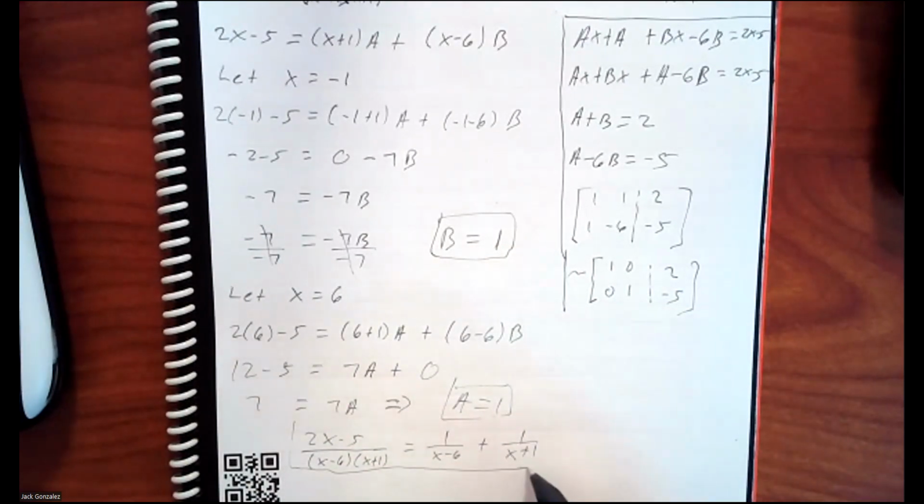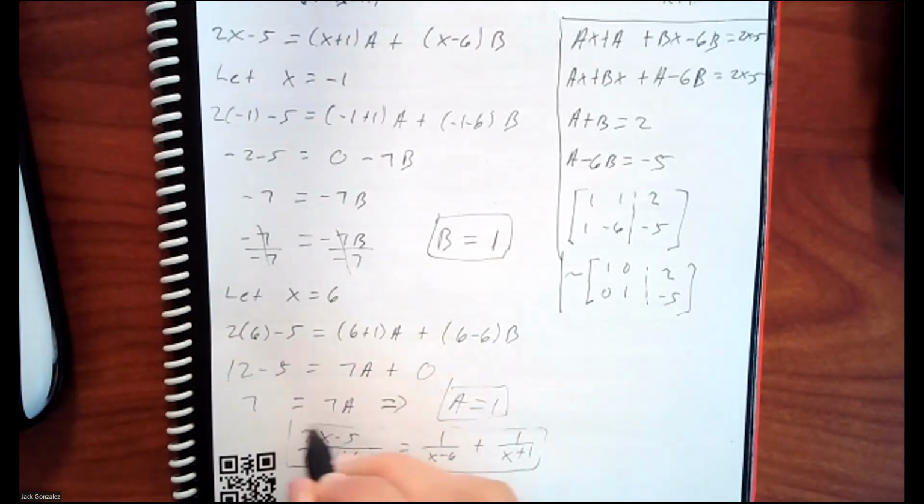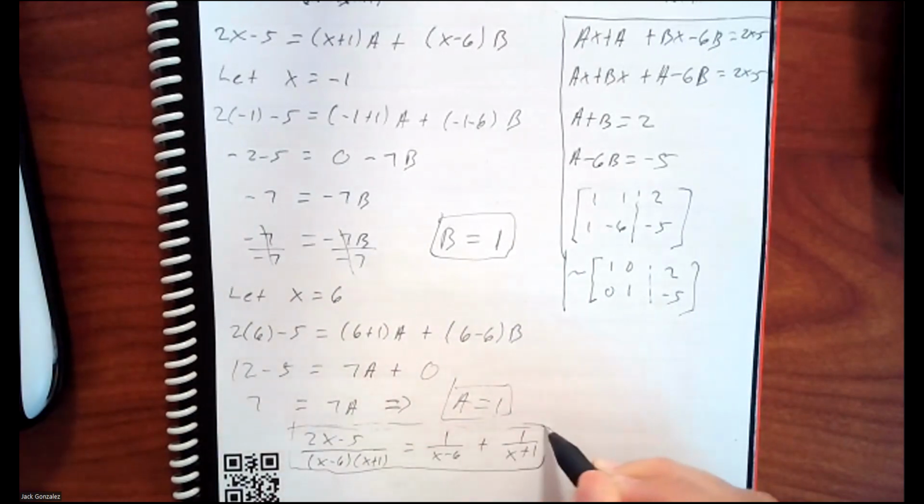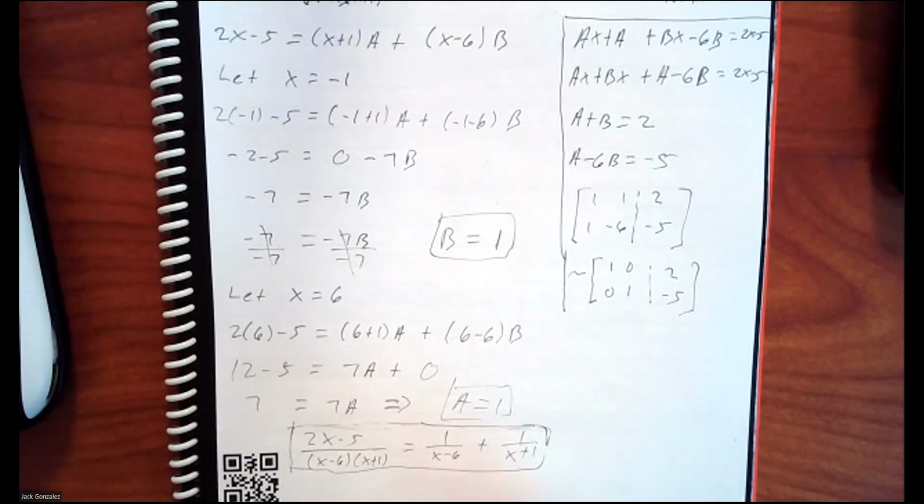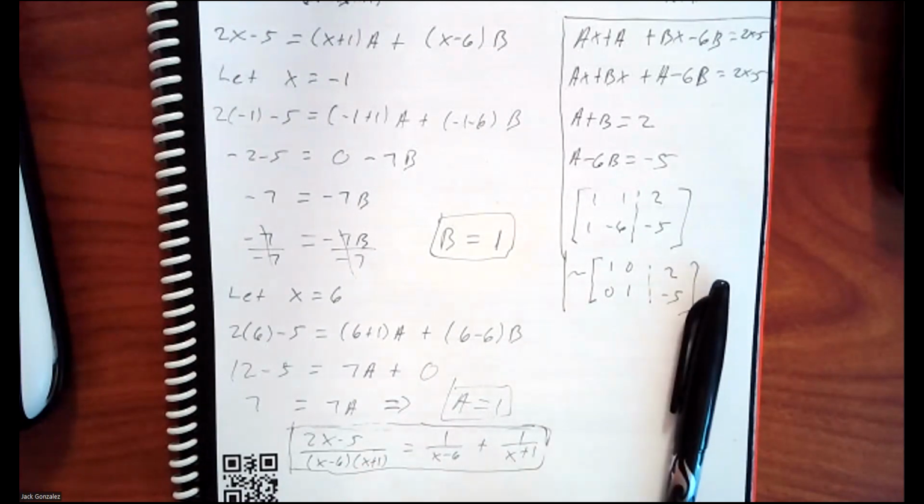Any questions on this problem? Okay, you guys good?